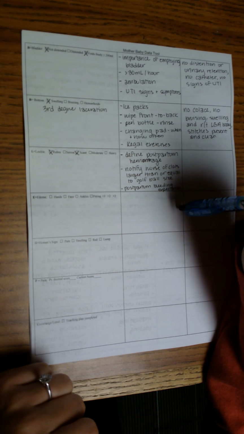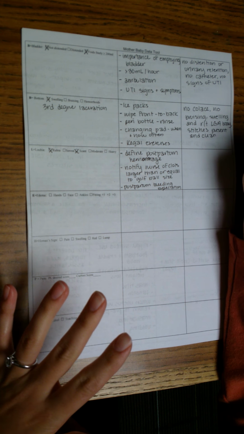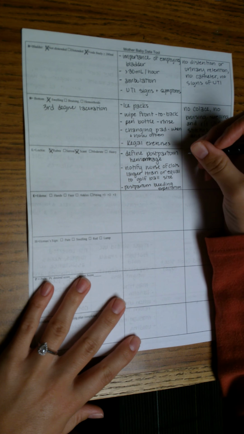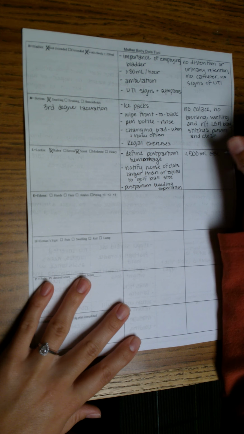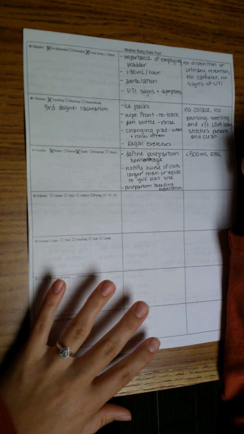And we describe a postpartum hemorrhage differently depending on whether the mom was a vaginal birth or a cesarean. And for our mom, since she had a vaginal delivery, postpartum hemorrhage would be anything greater than 500 milliliters of estimated blood loss. So in my abnormal section, I'm going to document that she had less than 500 milliliters of estimated blood loss. And if you know the exact amount, that's great. If you don't, don't document it. Don't make it up.